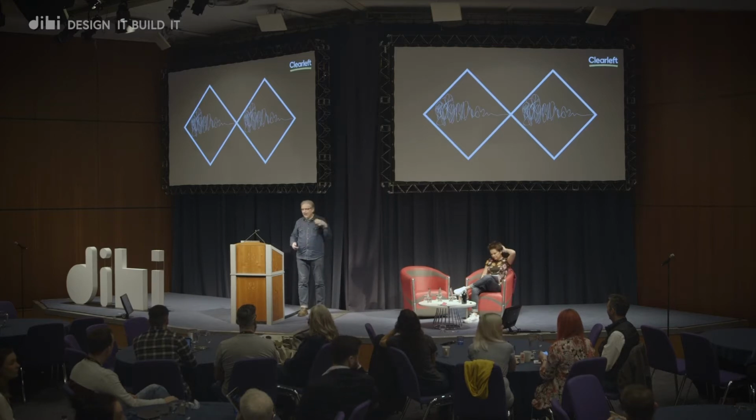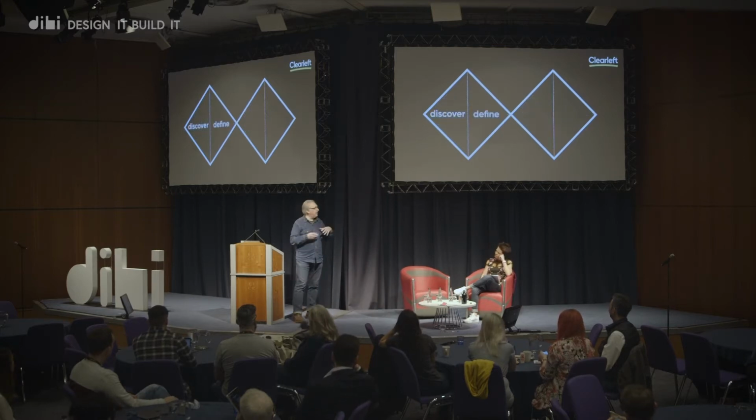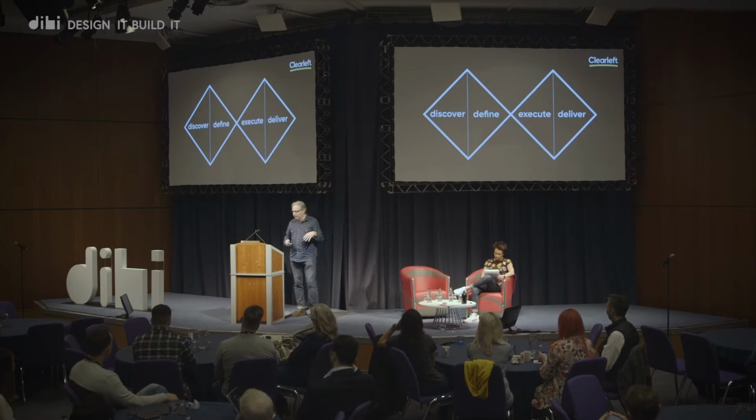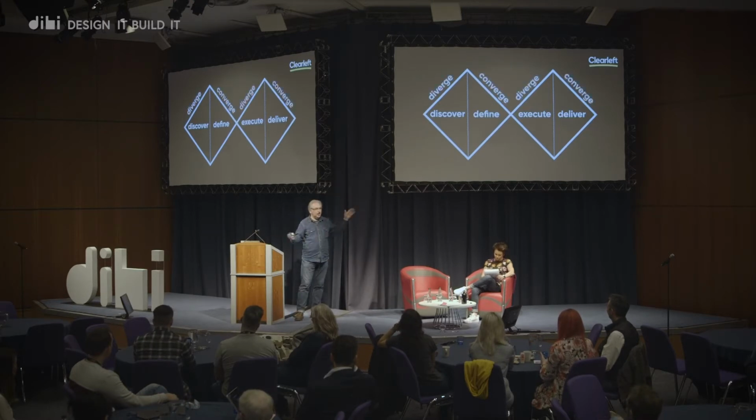And the idea is you've got these four phases where you're going wide with discovery, and then you go narrow with definition, and you go wide again trying to figure out how you're going to execute. Once you know how you're going to execute, you deliver, you go narrow again. So the main point here is that you're diverging, then converging, then diverging, then converging.